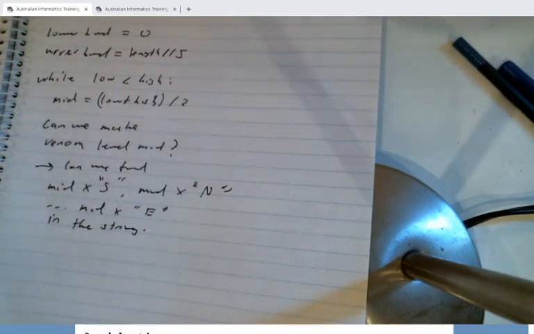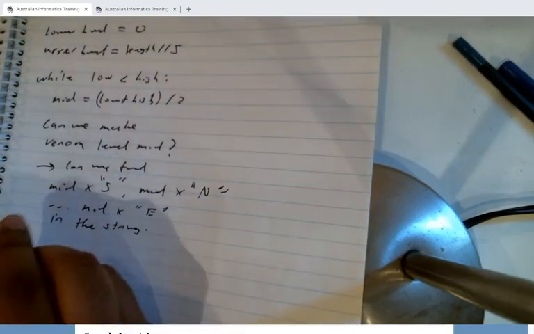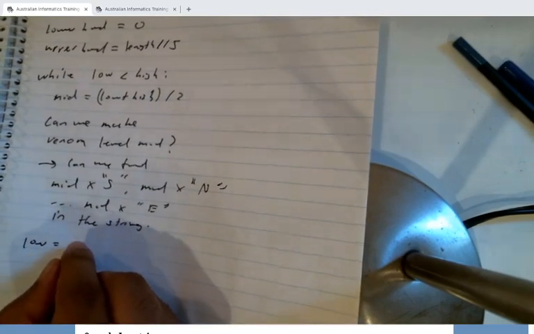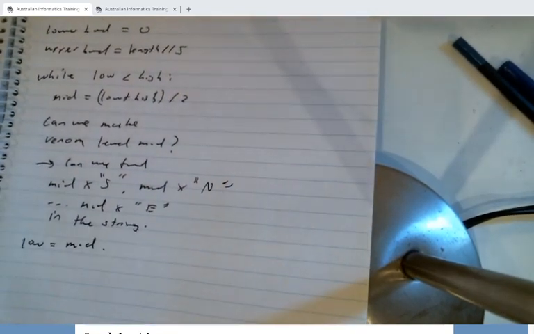In a similar manner, what happens is that in this case we should make low equal mid, right? And that's because we know we can make venom level up to and including mid, but we don't know if we can make venom level mid plus one and so forth.